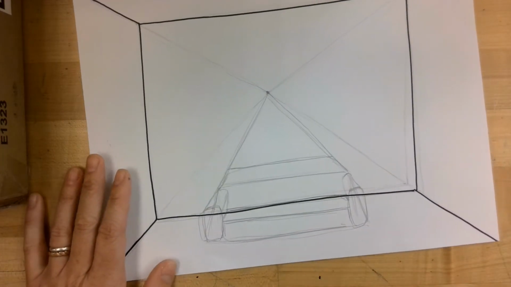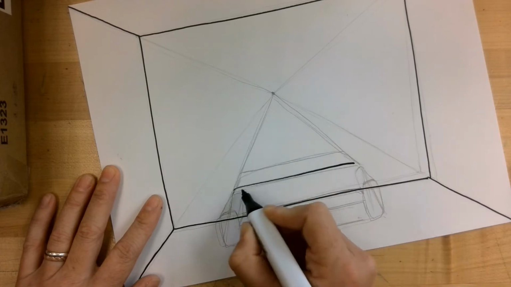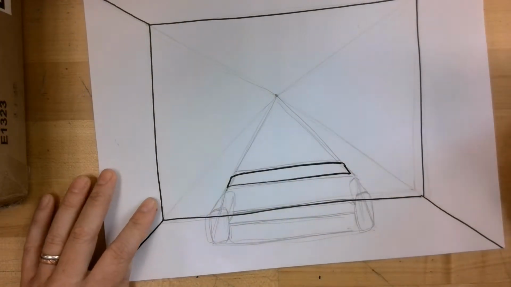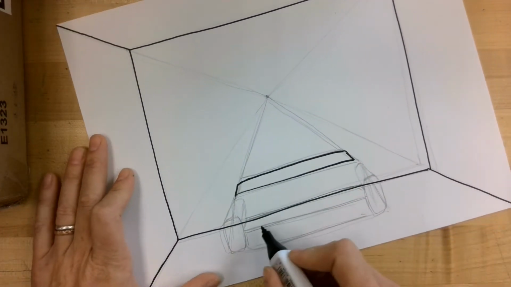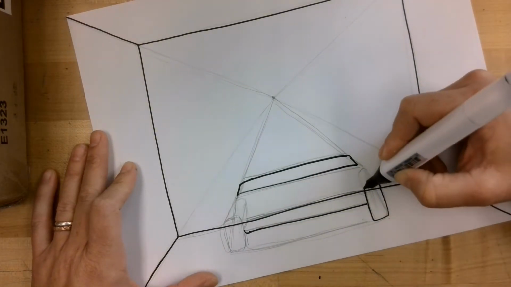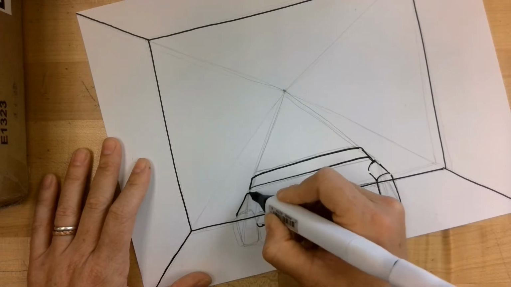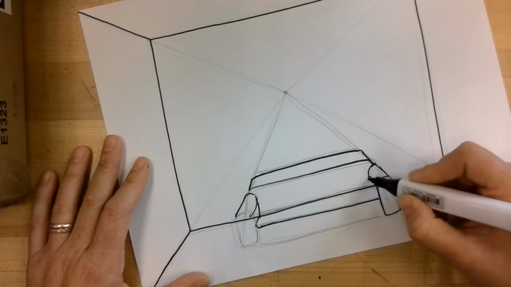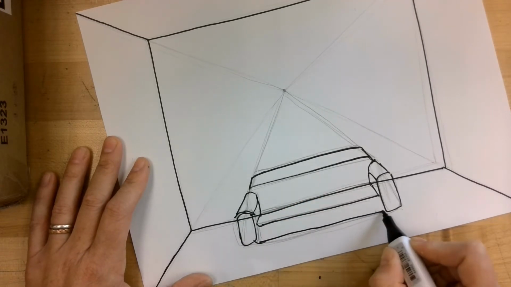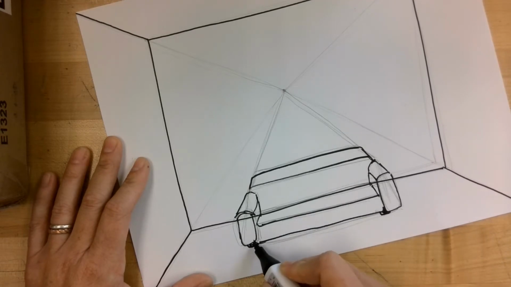Okay, so let me kind of show you what I did here. So this is the back of my couch, and then that is making it three-dimensional, right? So that's like the back part of the rest there. So I created that armrest. Even that was a line I took towards that vanishing point. And then I'll put some legs under my couch here.